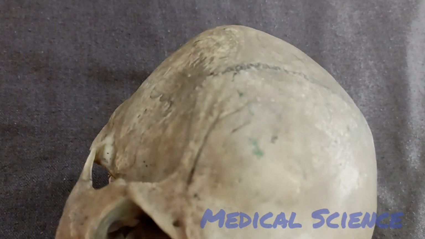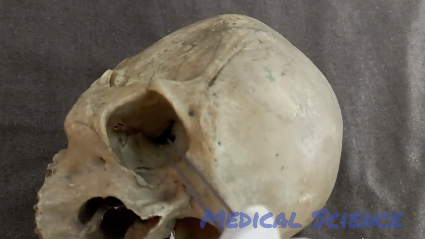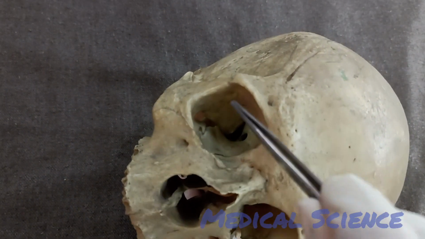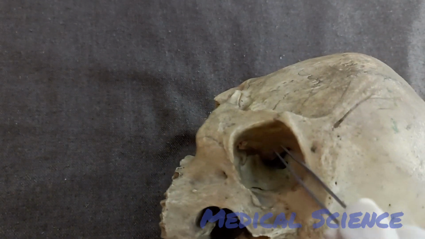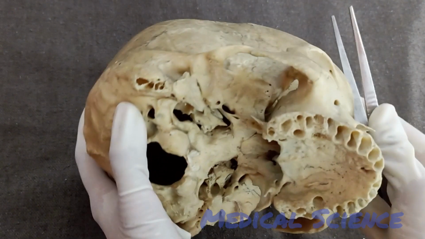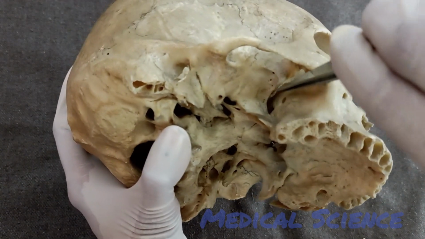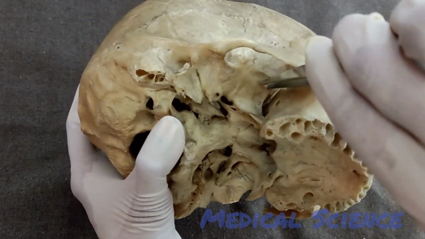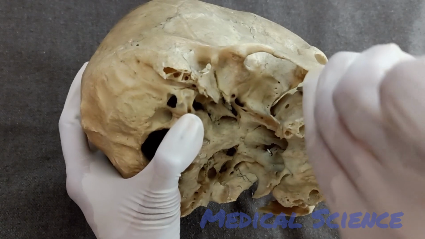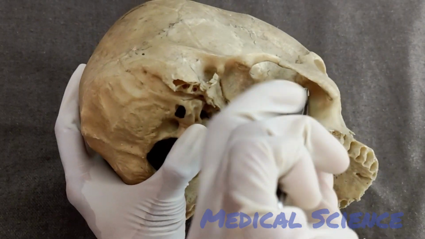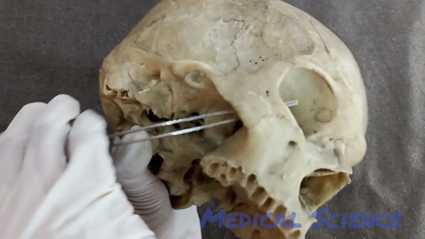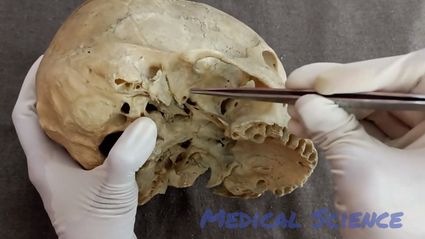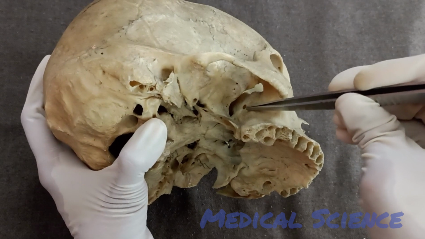You can see here, this one is the infraorbital fissure. The maxilla and the sphenoid are forming a fissure, which is the infraorbital fissure, and through this fissure it communicates with the orbital cavity. So this one is the roof, this one is the anterior wall.